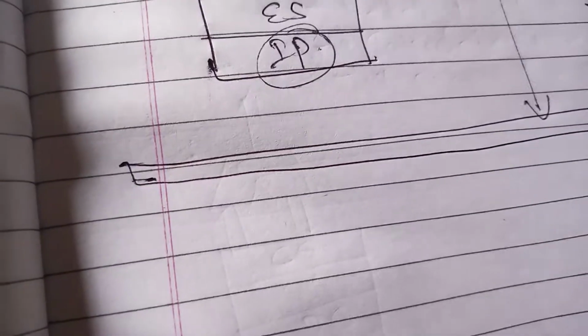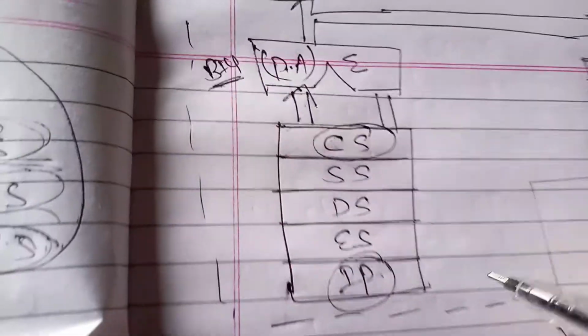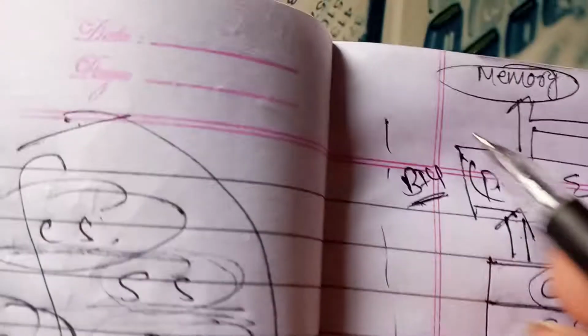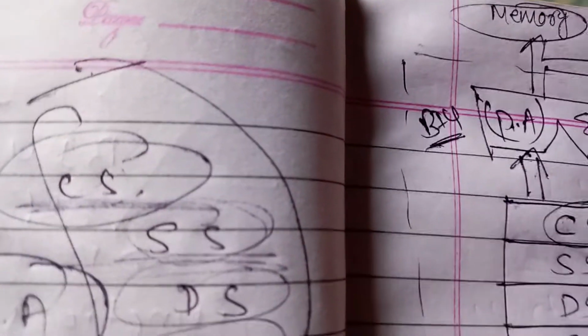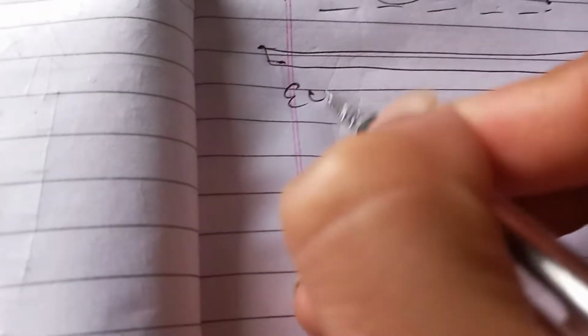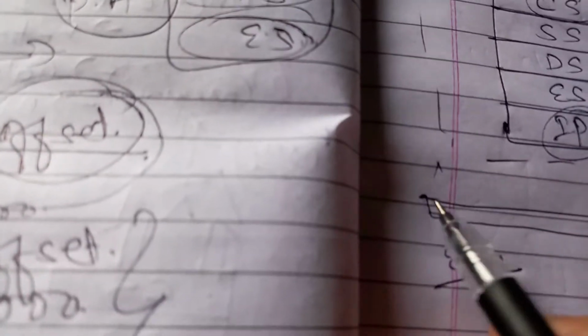Now look here, already I have told you about two types. This is called the BIU part of the microprocessor architecture. Now we will be dealing with the EU. This is the easiest part. You can do it.